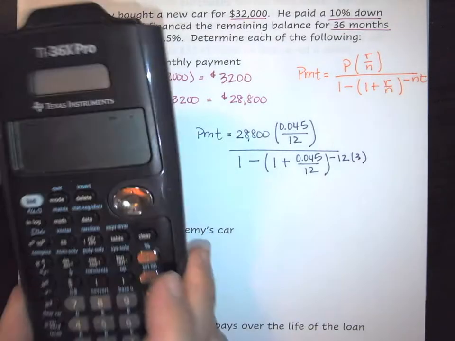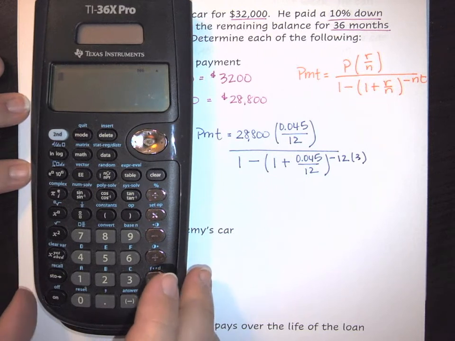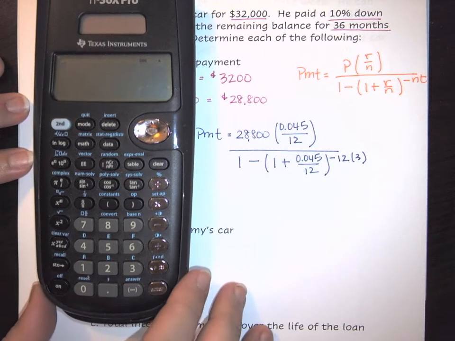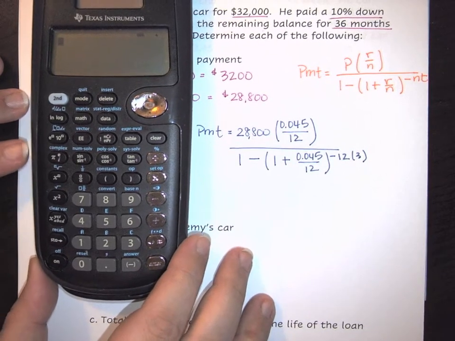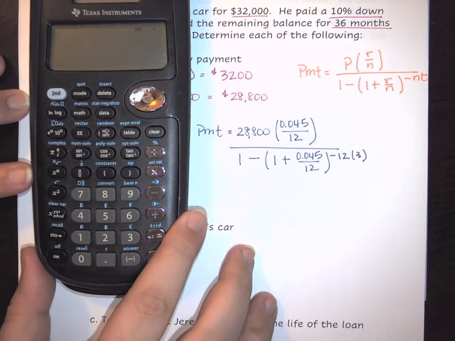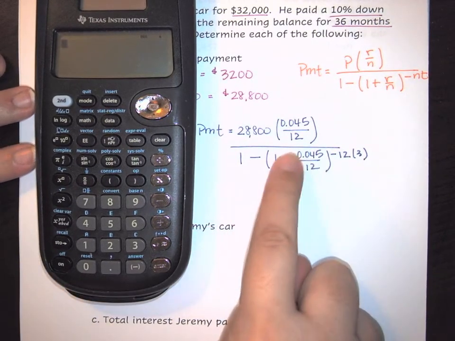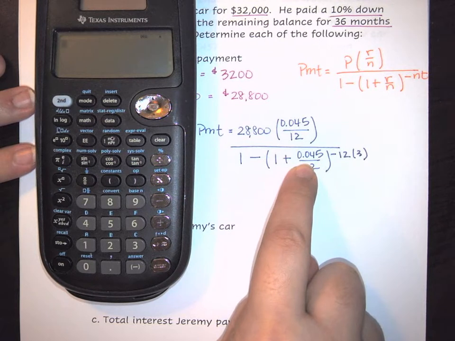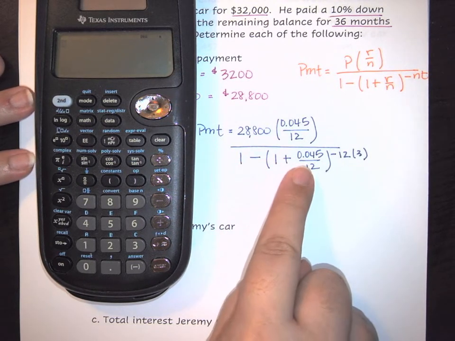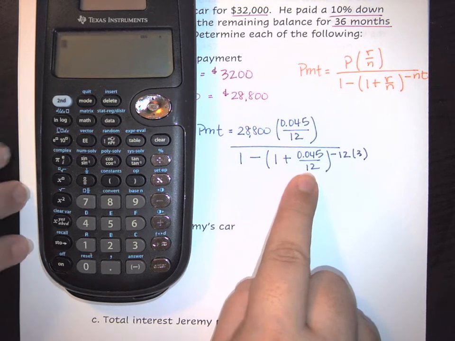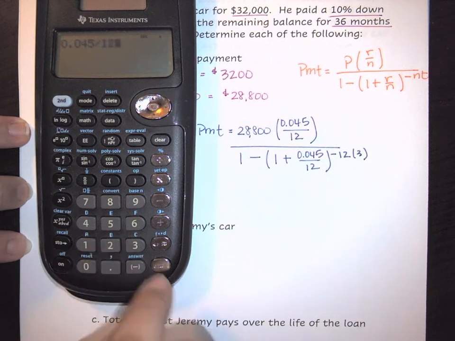So here, I'm going to show you on my calculator. So this is that TI-36X Pro. Okay, so it might be slightly different than the one you have, but the concept should be the same. All right. So the first thing that you want to do when working with a scientific calculator like this is you always want to work from the absolute inside out. Okay, and so what we're going to do is work around this denominator here for a minute. We're going to start inside the parentheses, and the first thing we're going to do is our division. 0.045 divided by 12, and then hit enter.